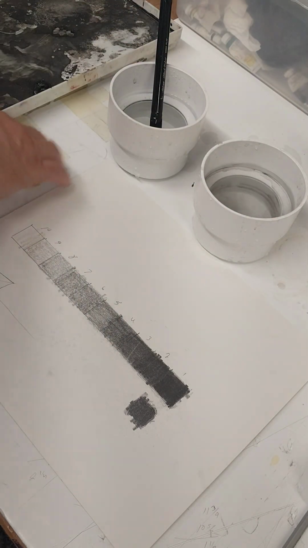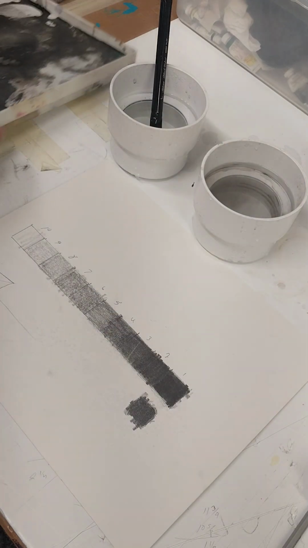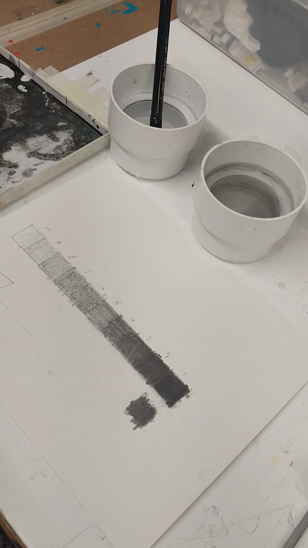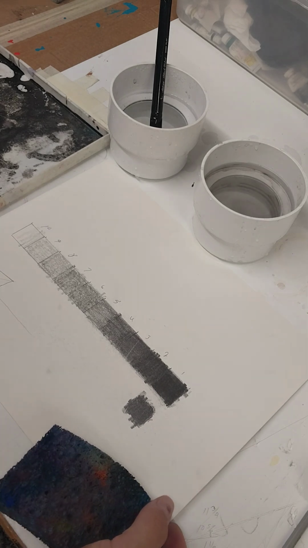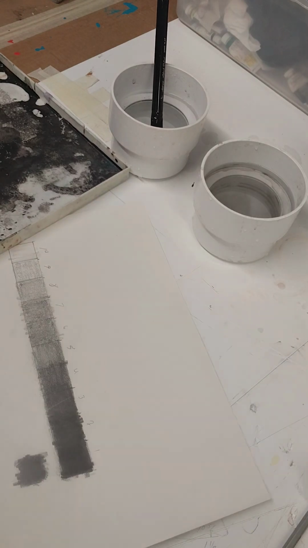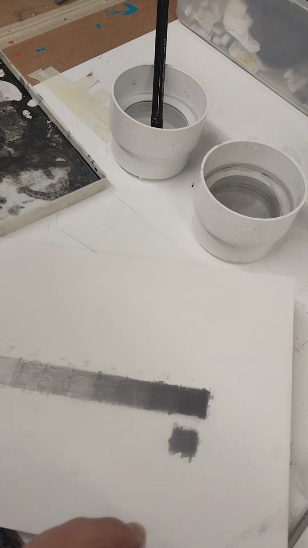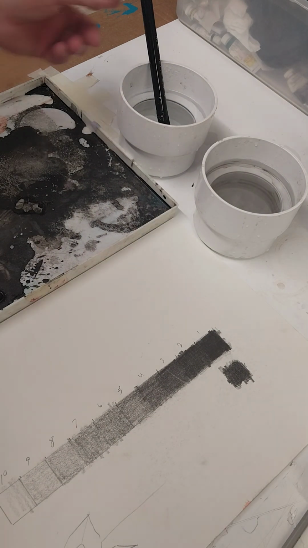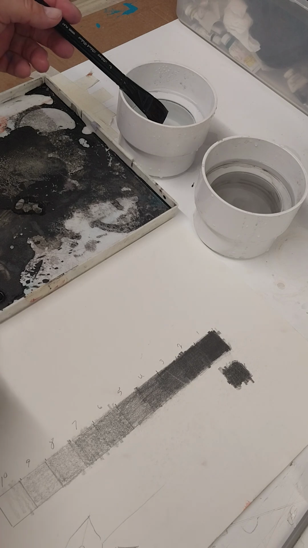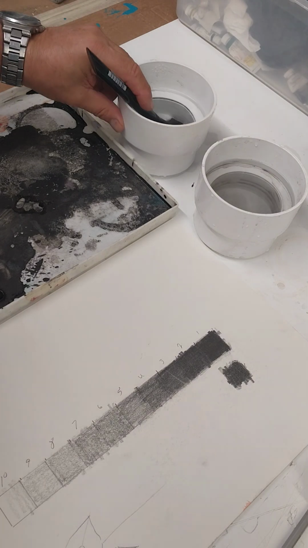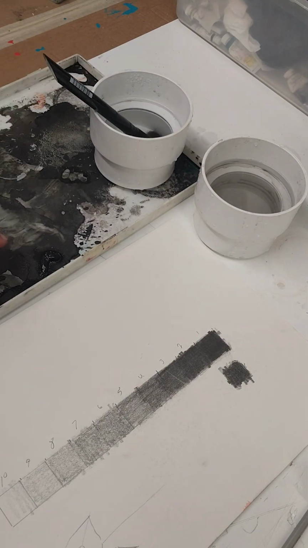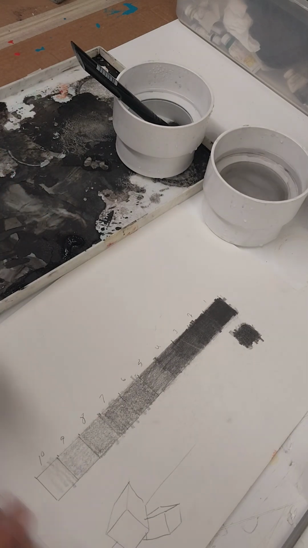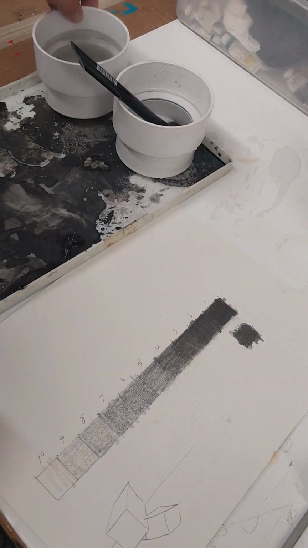I also have my palette over here. Let me move that. Let's see if you can see that okay. No, we can't, so I'm going to move this over just a little bit. In fact, I'll just switch this to this. Okay, so we have our palette. Now I have a glob of paint here. Okay, it's right about here. So we have our value, we have our dirty water, our clean water.